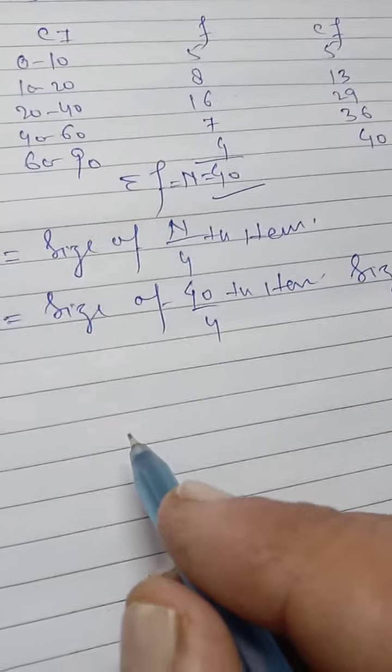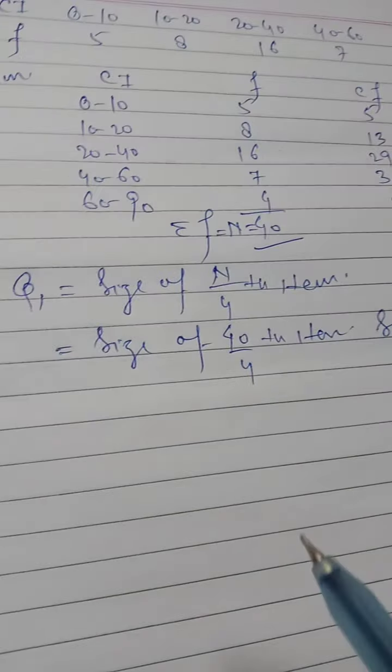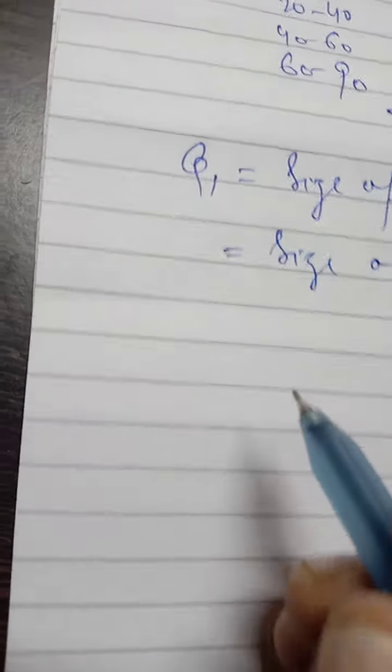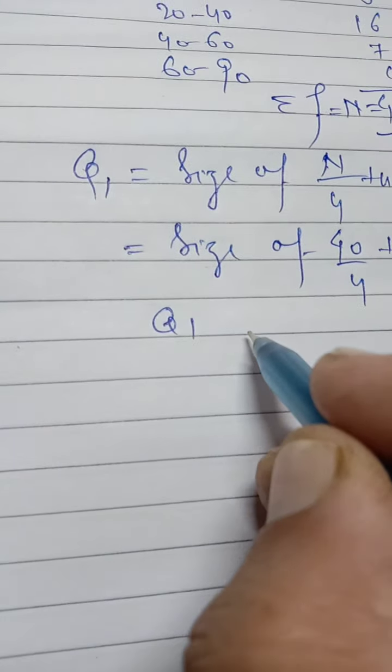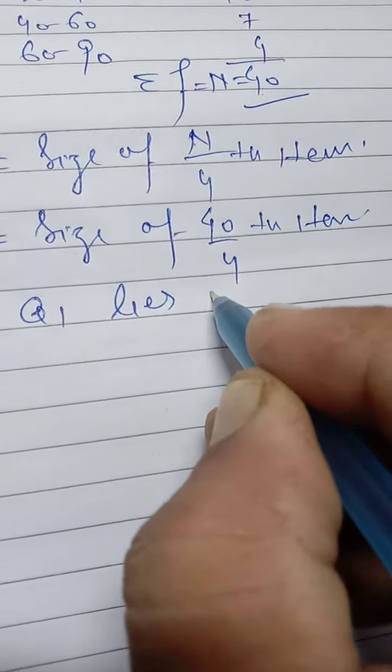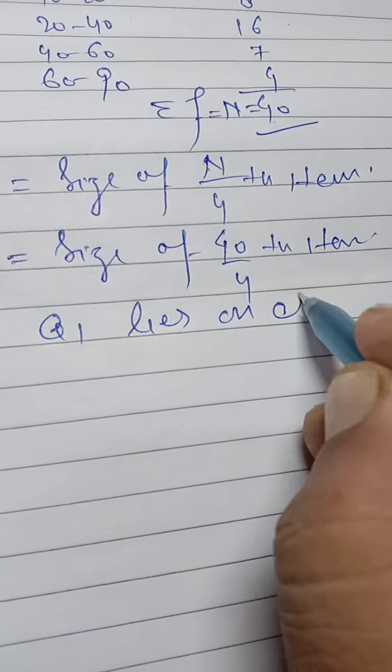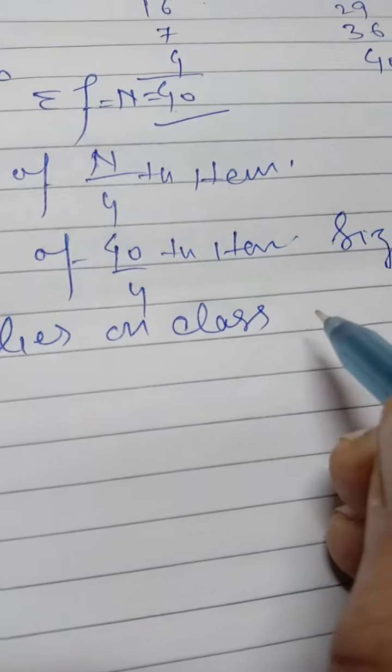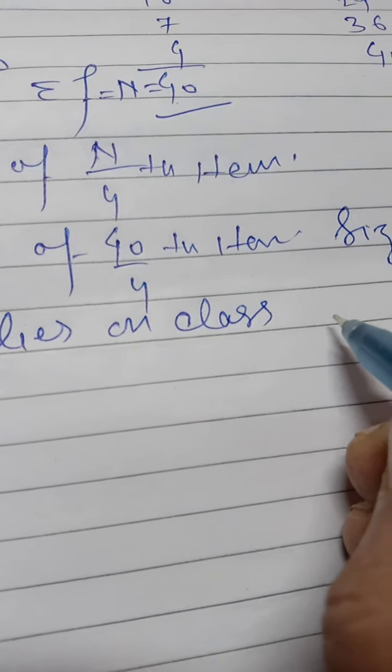Listen better. So what we have to write here is the statement that Q1 lies on class 10 to 20.